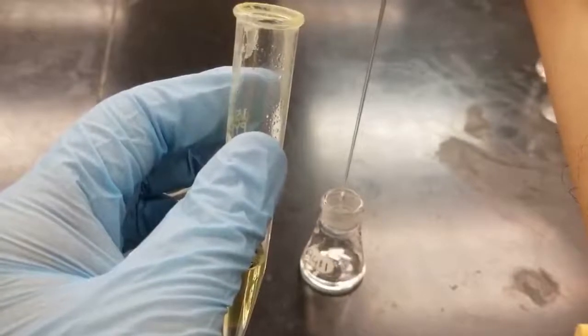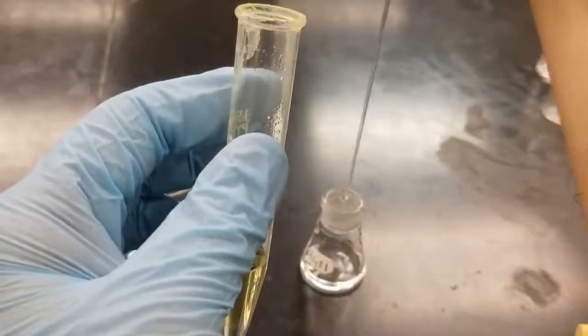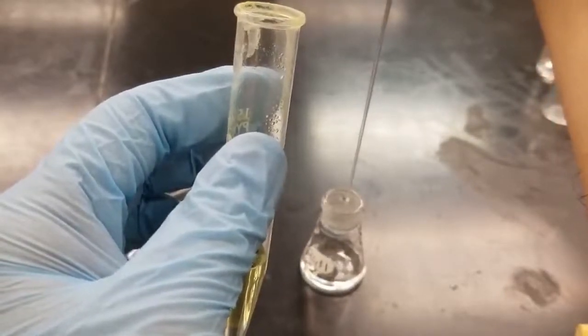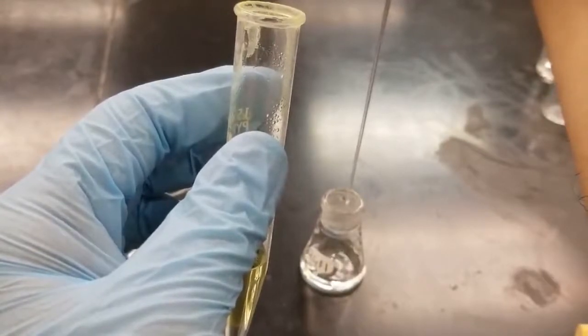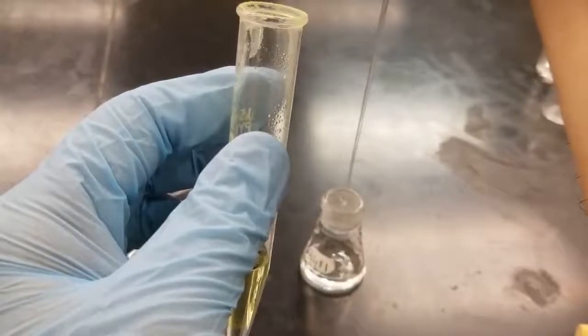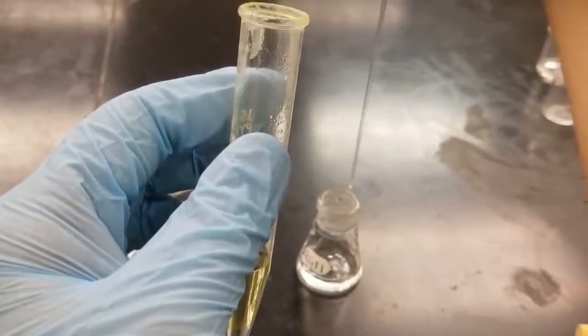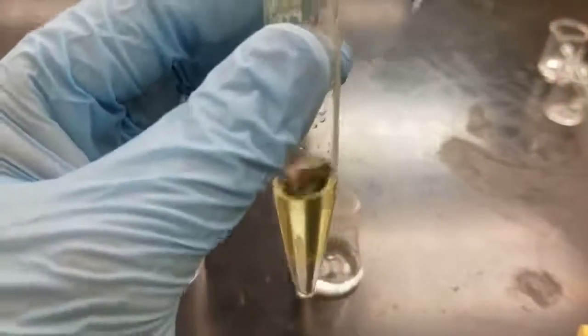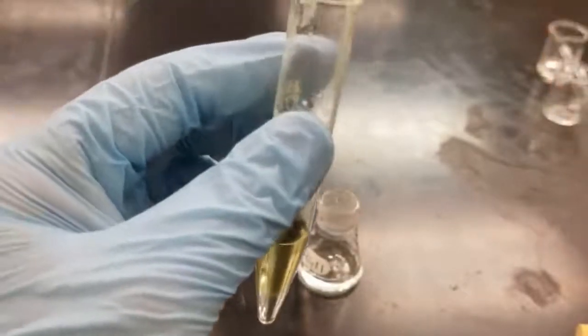See, I probably packed the cotton a little bit too much, but that's okay. It'll make our experiment go a little bit smoother, just a little bit slower is all. All right, let's get the last bit of this aqueous layer.